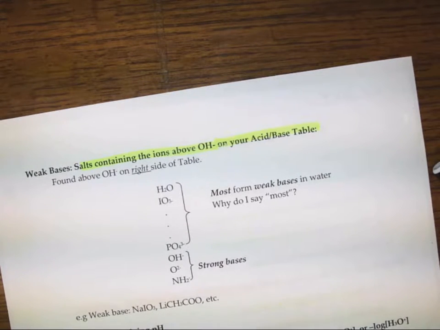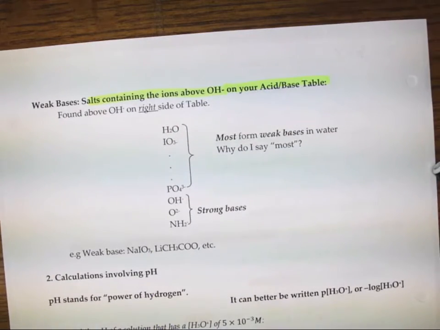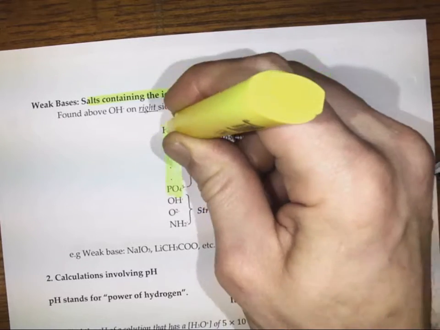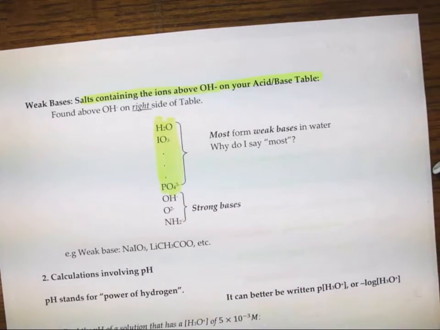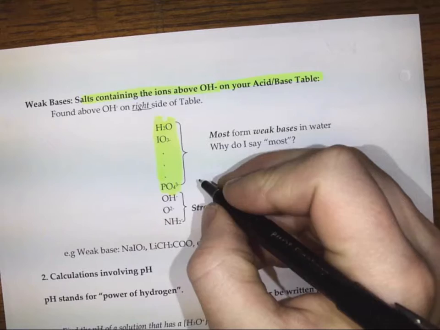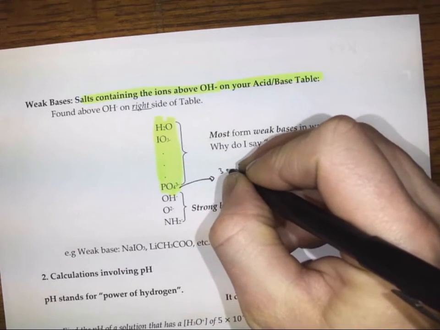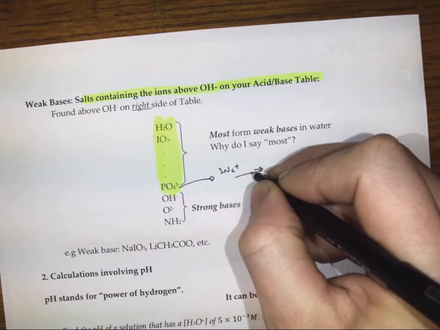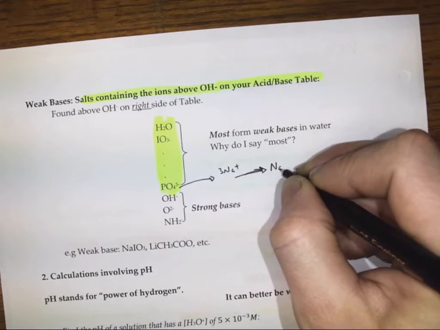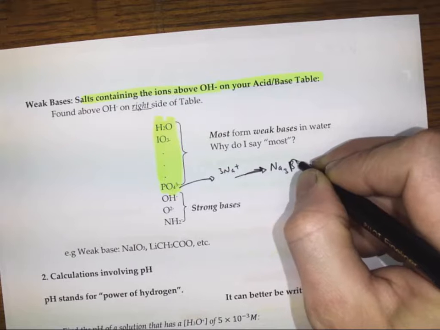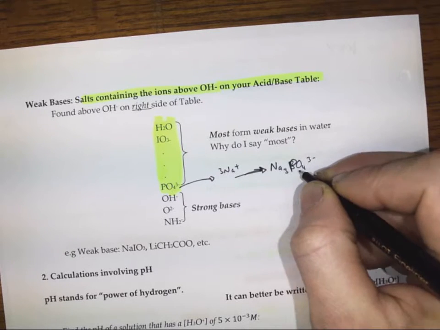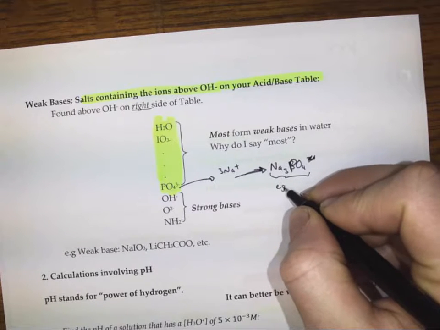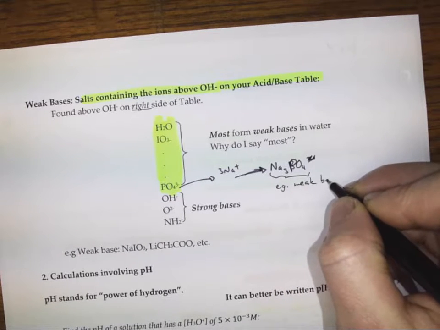And so this is sort of an approximation of the acid-base table. These are the strong bases here. And we're looking at everything from phosphate ions and above. And so you can take any of these and mix it with, say, 3 Na plus ions, and as a result make a weak base, PO4 3 minus. And so this is an example weak base.